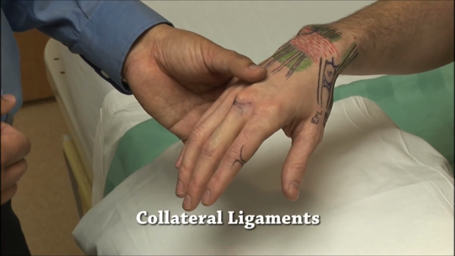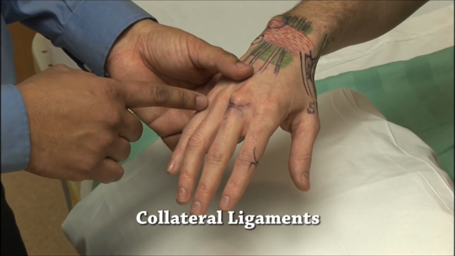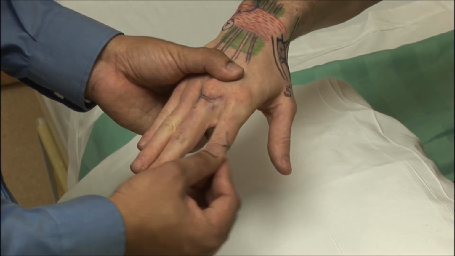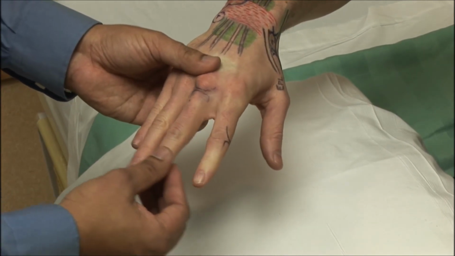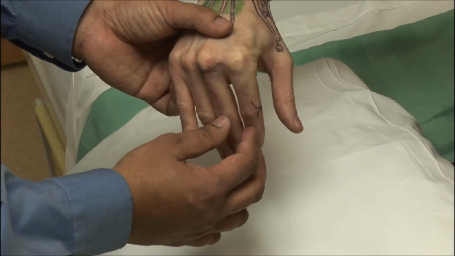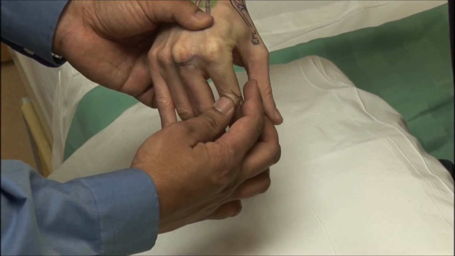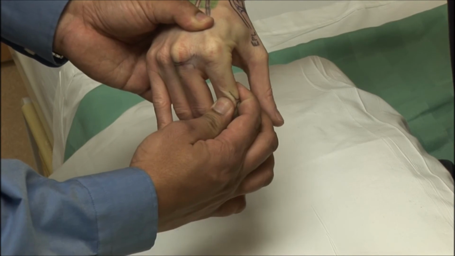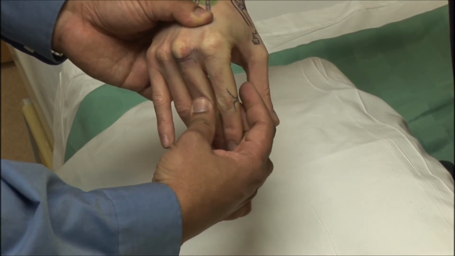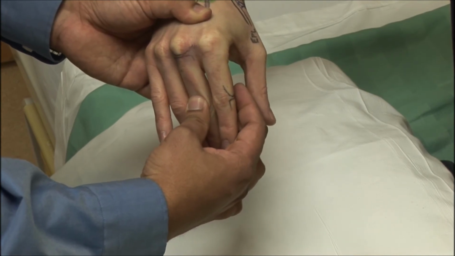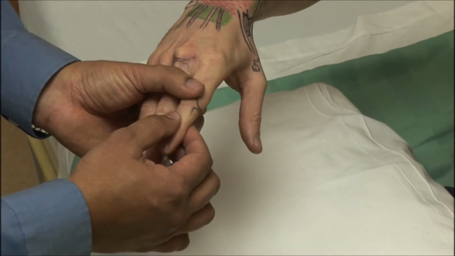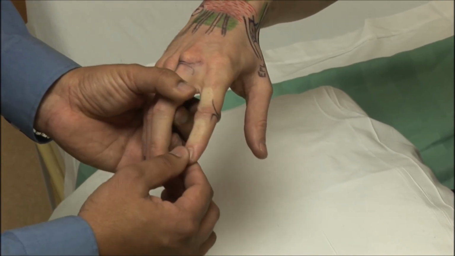Next, assess the collateral ligaments at the MCPs. With the MCPs extended, there is normally a fair degree of movement. With the MCPs flexed, however, the collaterals become taut and there is little or no movement. Excessive movement in this position would indicate a torn or lax collateral ligament. You can also do collateral testing at the PIPs and DIPs.